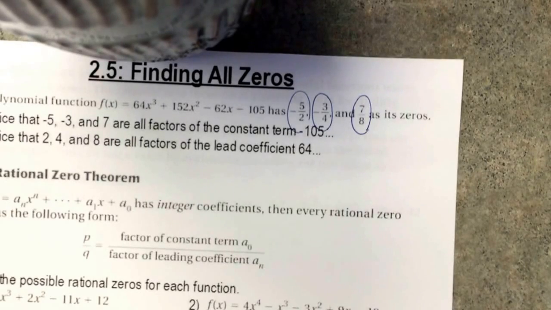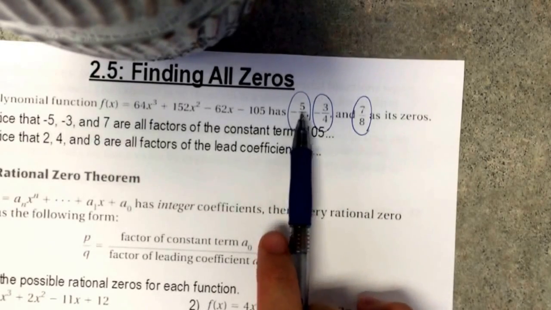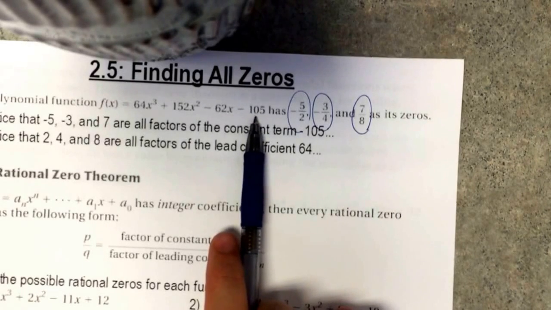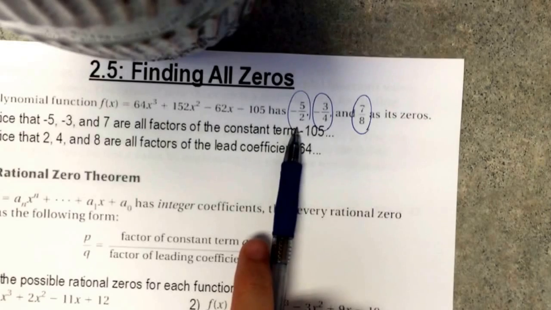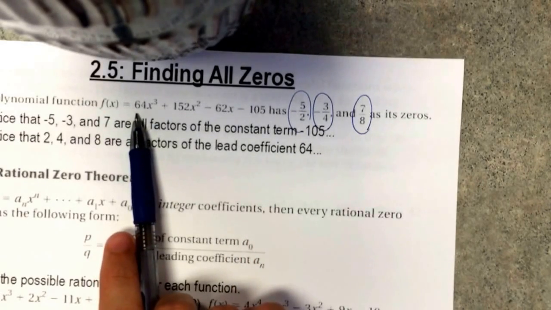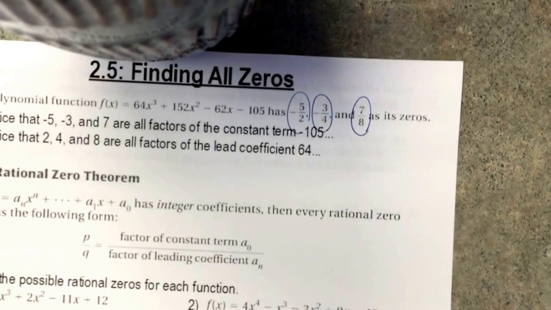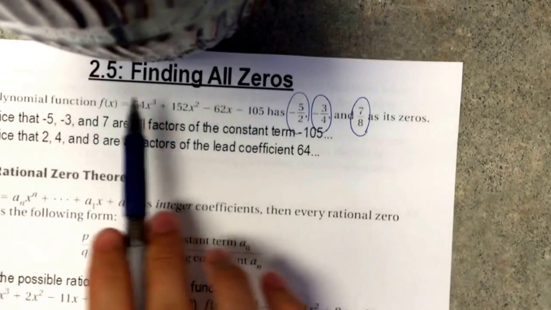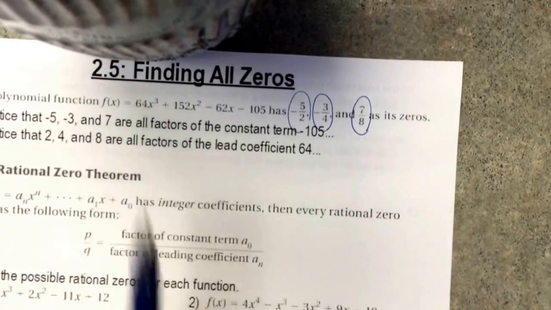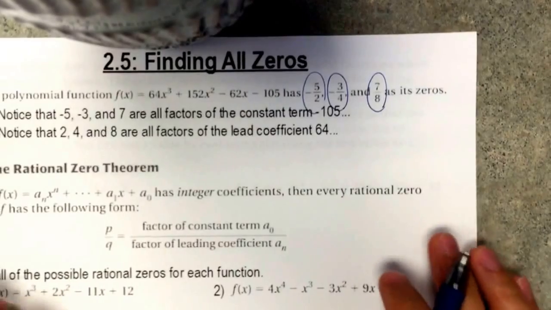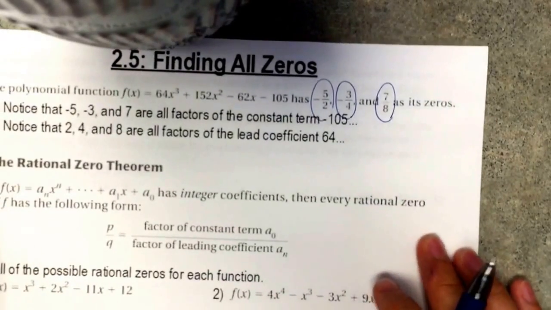So here's what you're looking for. Notice that all of the numerator numbers, 5, 3, and 7, are all factors of this end number, 105. Look at all of the denominator numbers. 2, 4, and 8 are all factors of the leading coefficient, which is 64. So we can make a list of our possible rational zeros by figuring out the factors of the end number and the factors of the beginning number, and then writing all of those factors as fractions. It's going to give us a list of numbers that could possibly be the zeros.